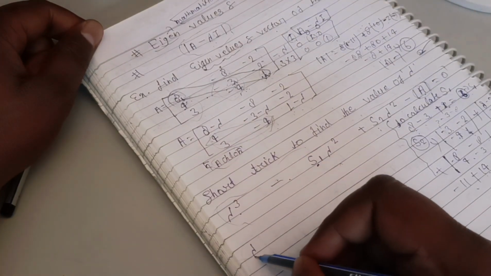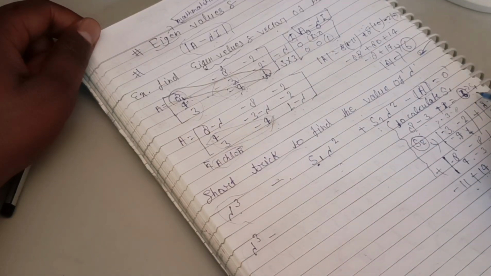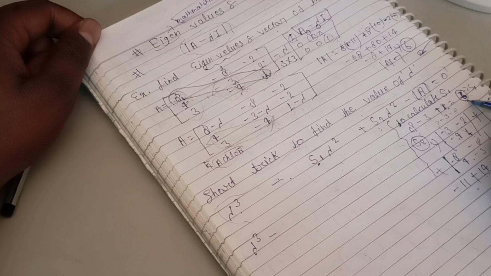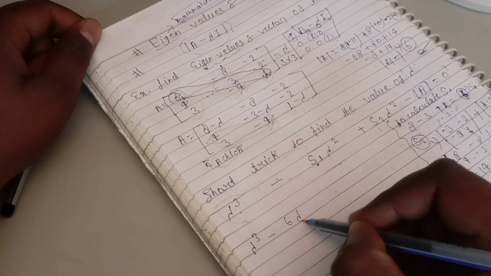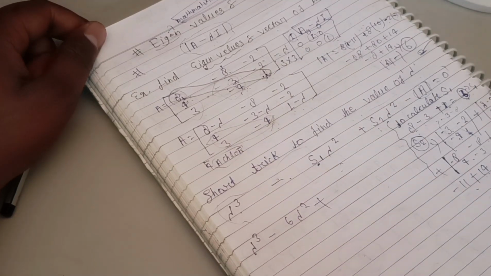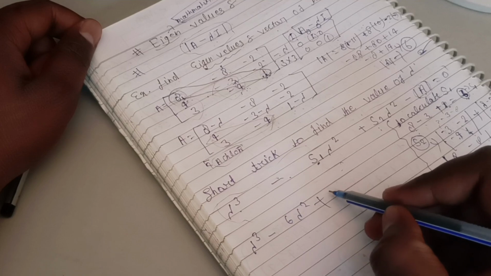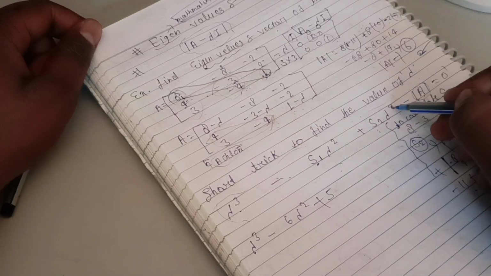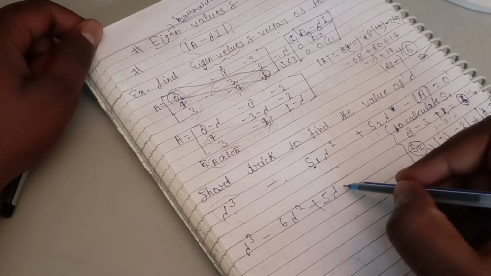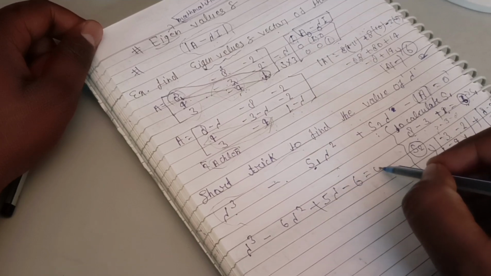So we can put here lambda cubed minus S1 value, which is 6, lambda squared plus S2 value, which is 5, lambda minus 6 is equal to 0.